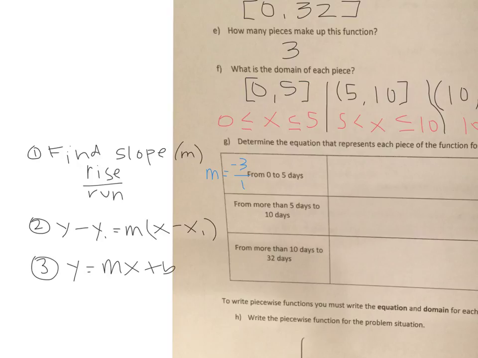Okay, now go from 5 to 10 days. Your y values are not changing. They are staying the same every single time. So there is no change, 0, over the x's are changing by 1. Okay, remember 0 divided by 1 is just 0. So the slope in the second piece is 0.